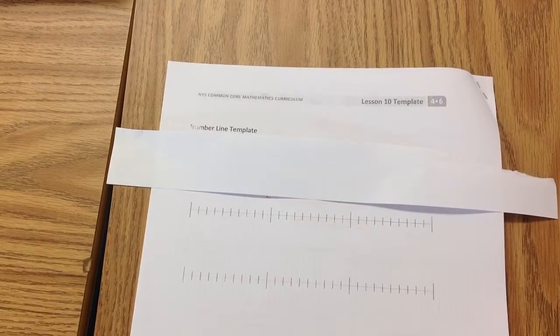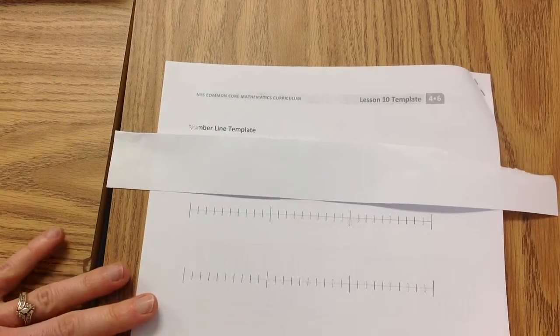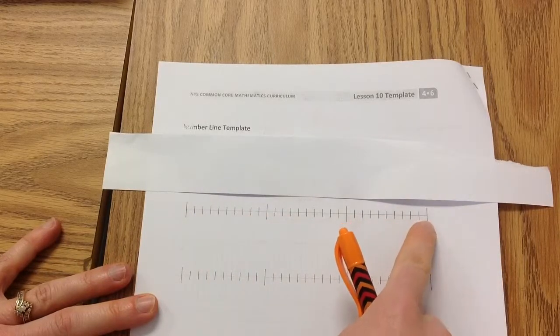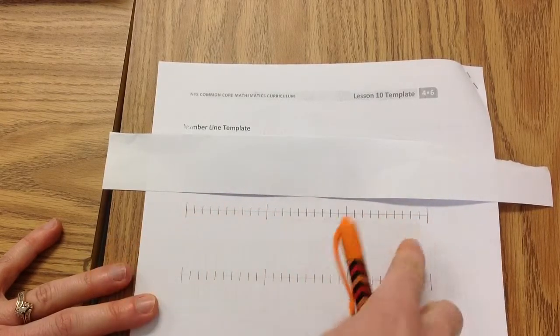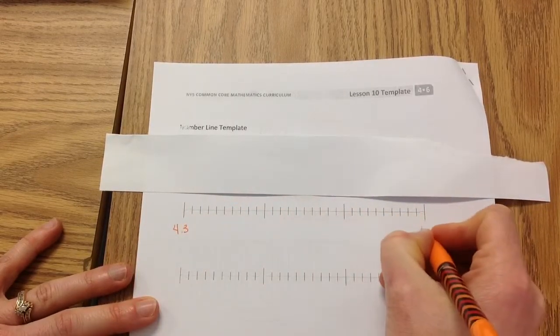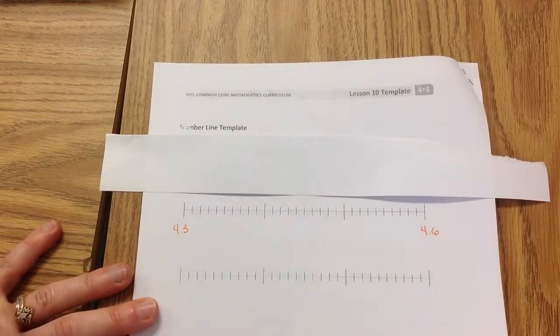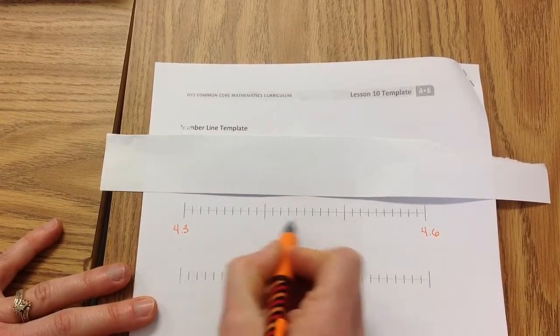All right, so we're going to move on to our lesson 10 template. I made a mistake up here, so we're just going to ignore that one. What I'd like you to do is label your number line, but this time we're going to use tenths as our endpoints instead of whole numbers. So this is going to be 4 3/10, and this is going to be 4 6/10. What do you think would go on these two lines?